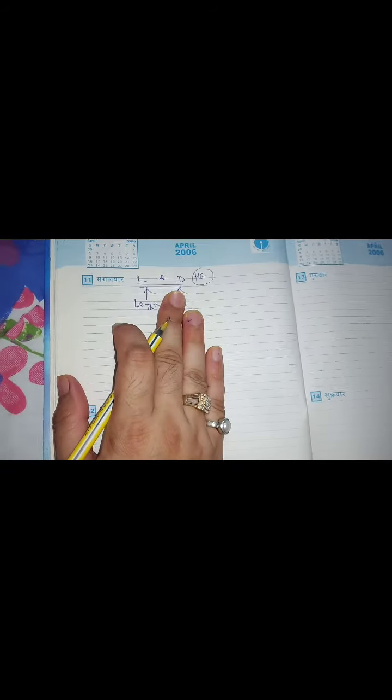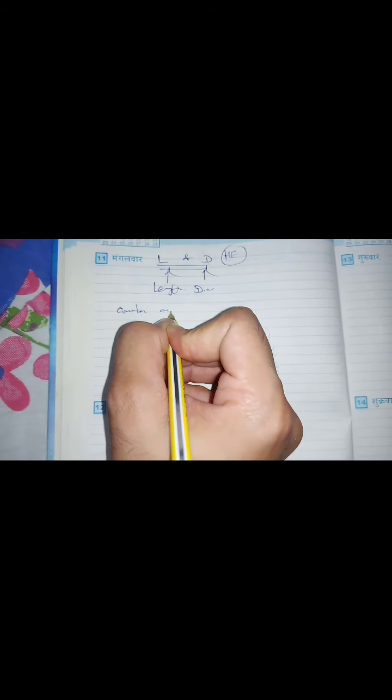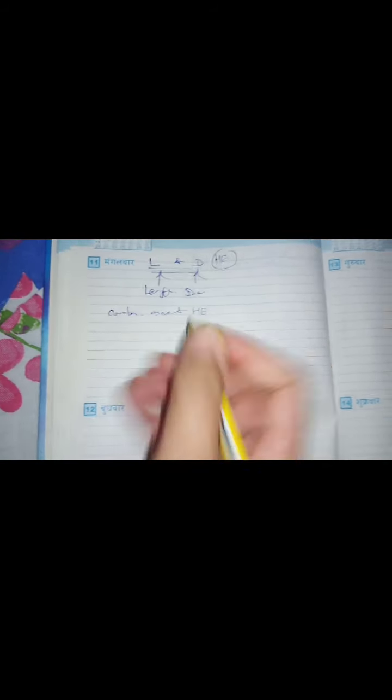Here most probably people always take a counter current heat exchanger. This will need certain assumptions or certain homework.